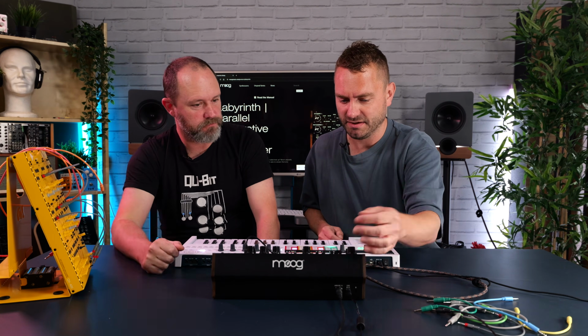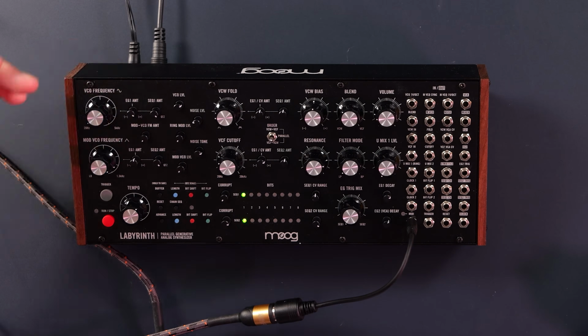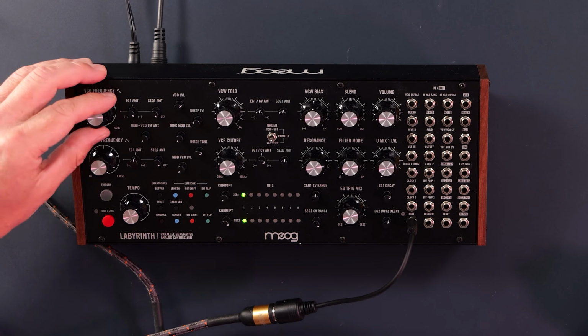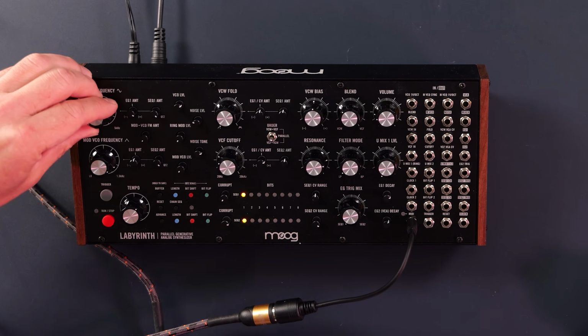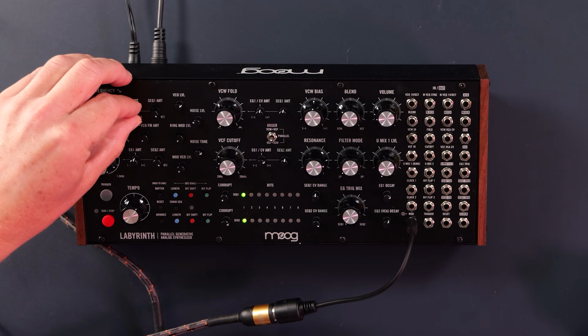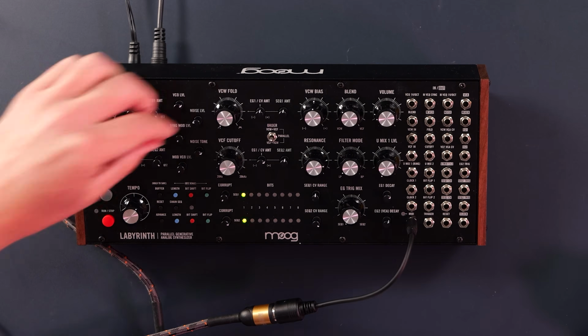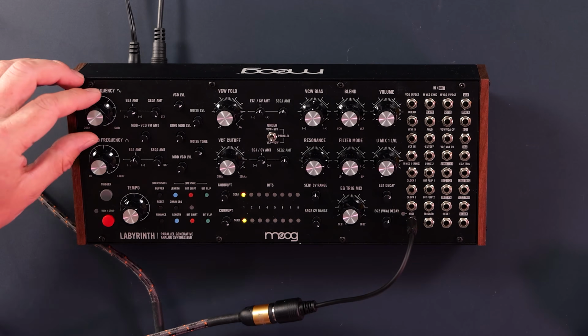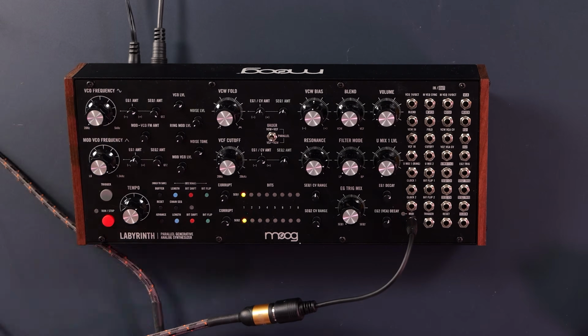What they're really good for on something like this is, if you dial in some frequency modulation using one of these, they're really good for percussive kicks and stuff like that. Let's take that noise down. Nice.